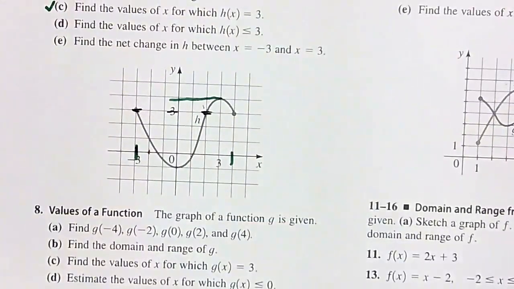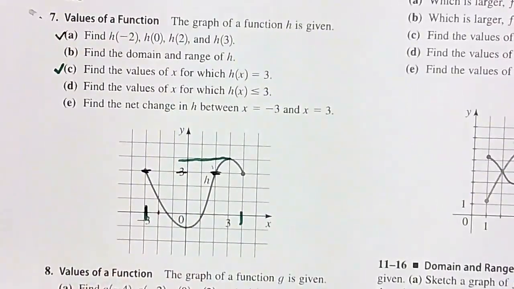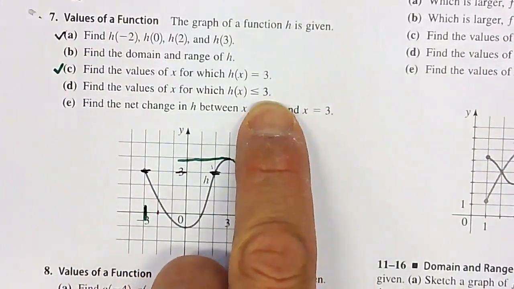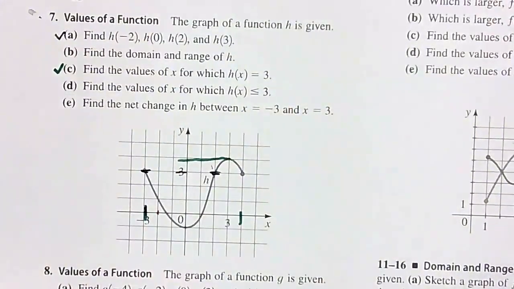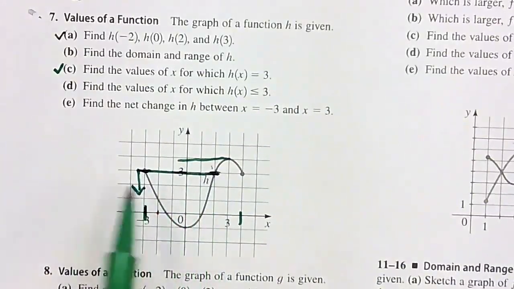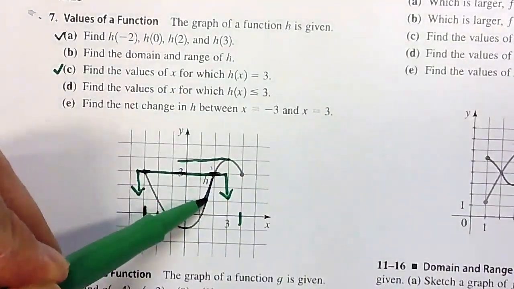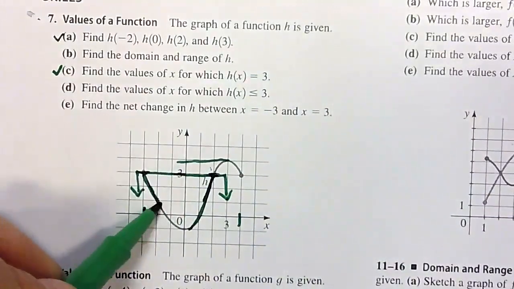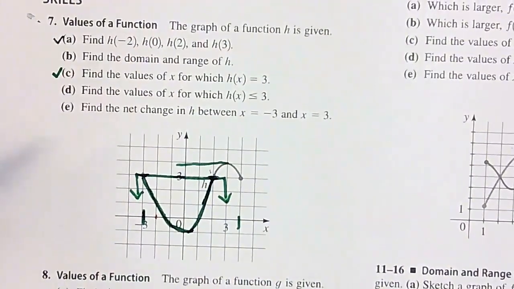Part D, find the values of x for which h of x is less than or equal to 3. Again, that 3 represents y values, right? So we would look at y values of 3 and look everything down, right? So all of this here, h of x is less than 3, correct?